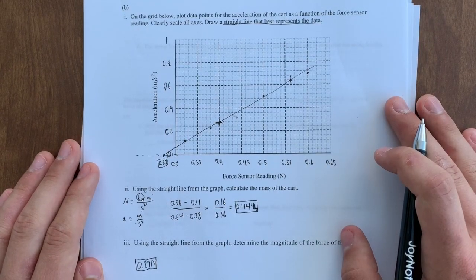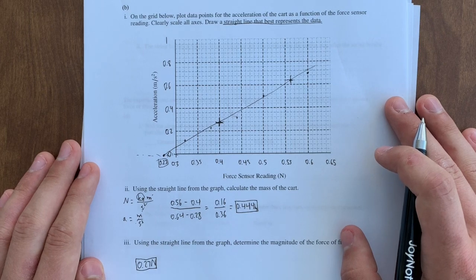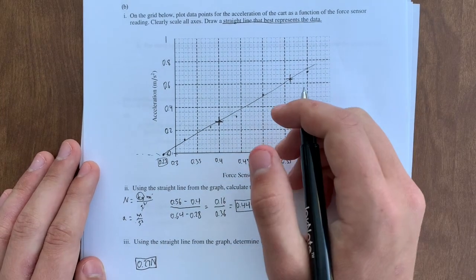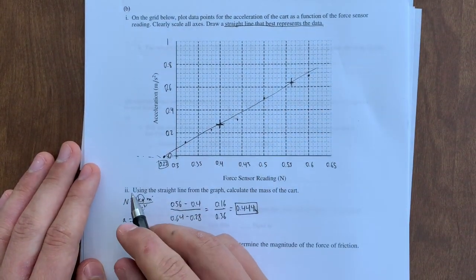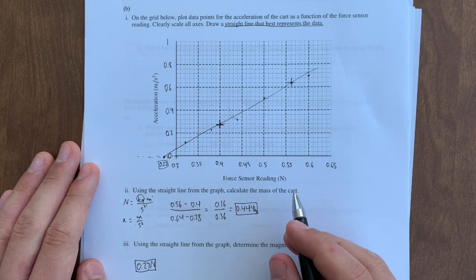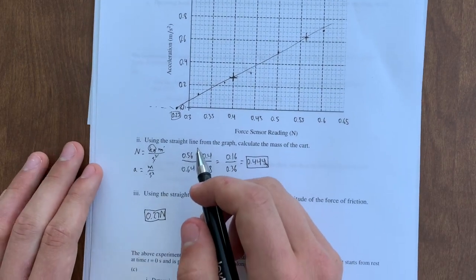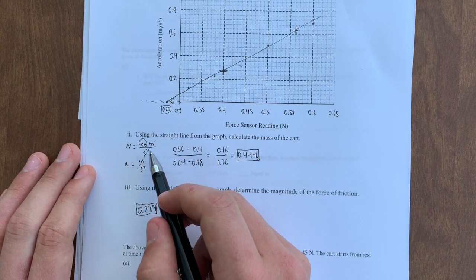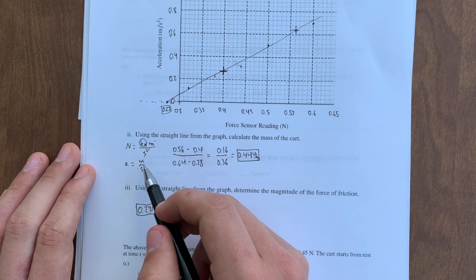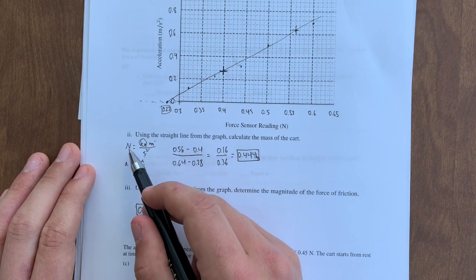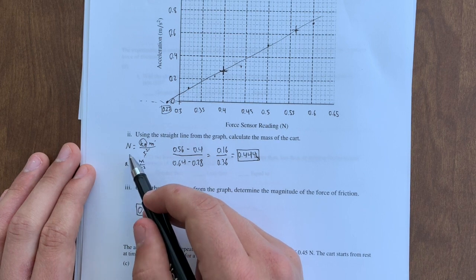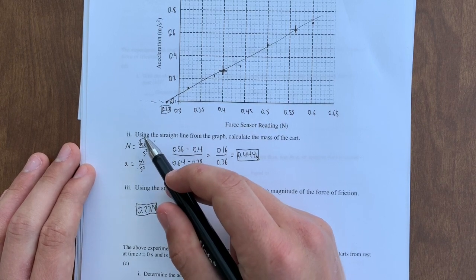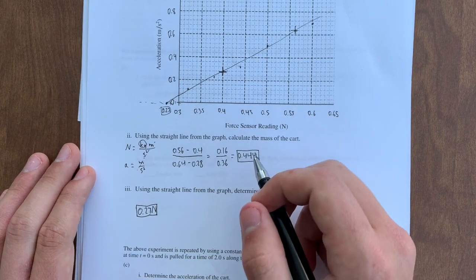Now I have gone ahead and done some of the calculations for this next part since they get a little bit numerical and they wouldn't be interesting to see done out by hand. So our next part is using the straight line from the graph, calculate the mass of the cart. One thing we can notice is newtons is actually kilograms meter per second squared, and acceleration is meters per second squared. So if we divide newtons over acceleration, meters per second squared cancel out, and we're left with just kilograms, which gives us the mass of the cart.